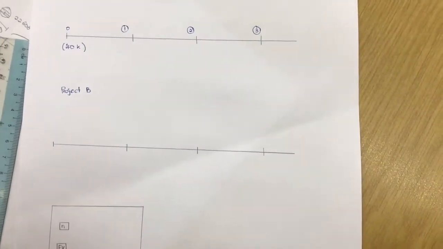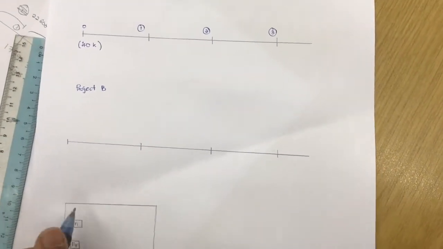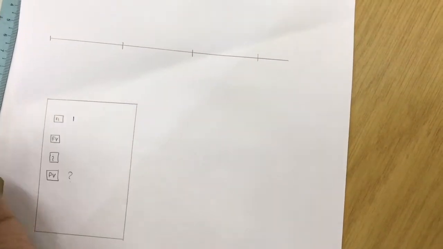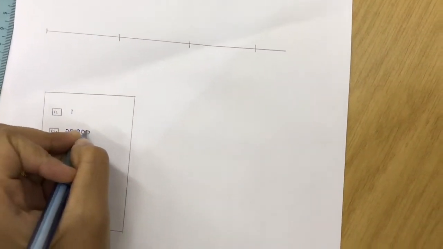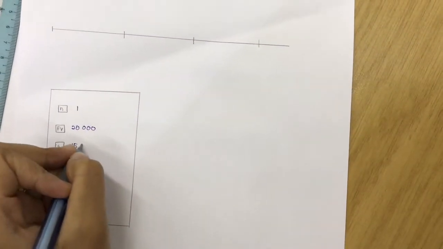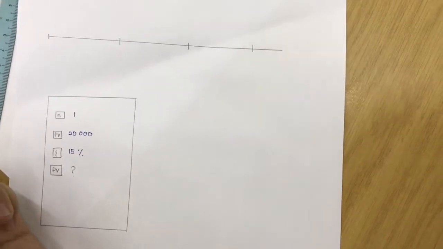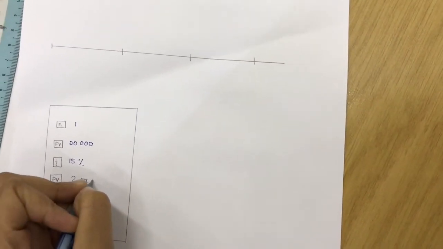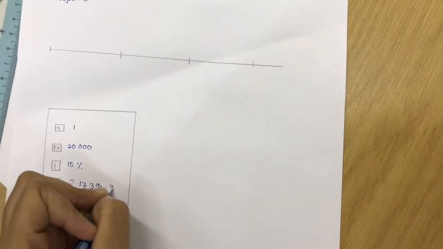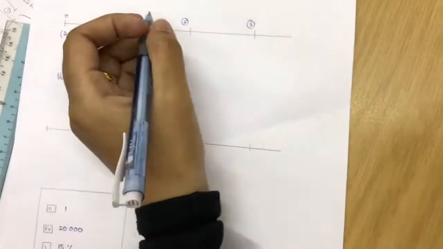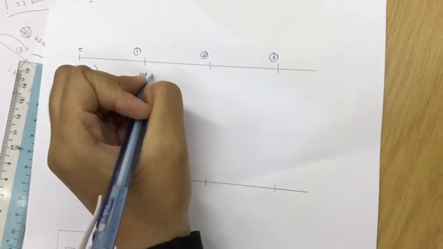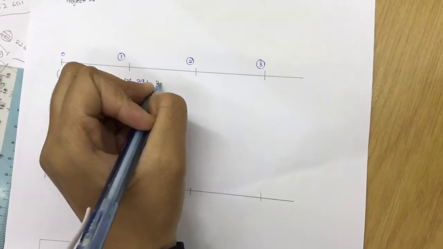So we insert into the formula: N is 1, FV is 20k and I is 15%. We get the PV amount of 17,391.30, so we bring the amount to the year 1 cash flow.